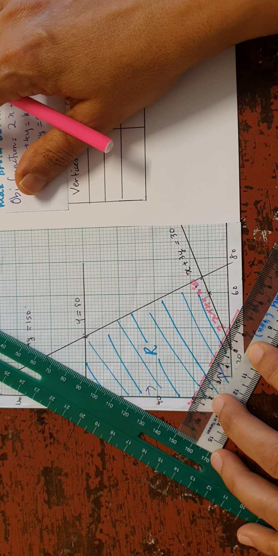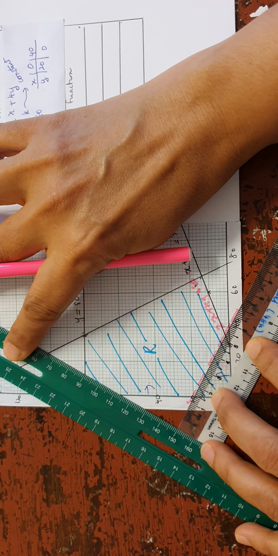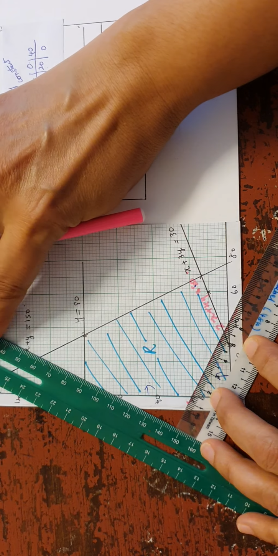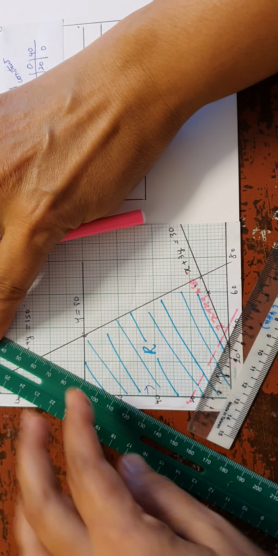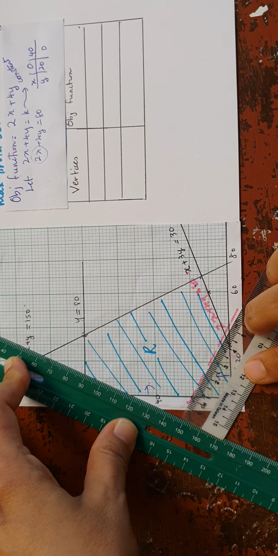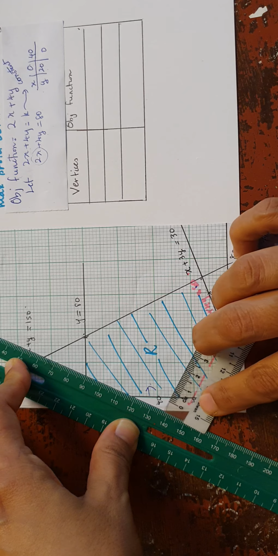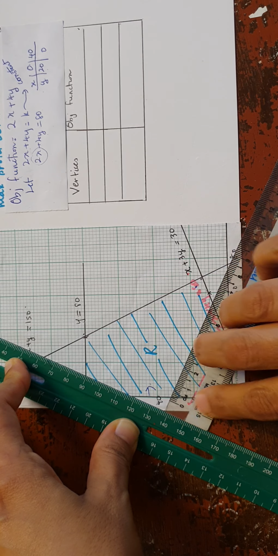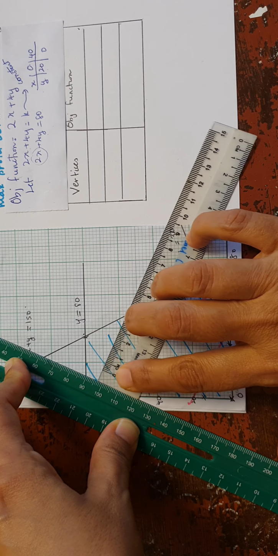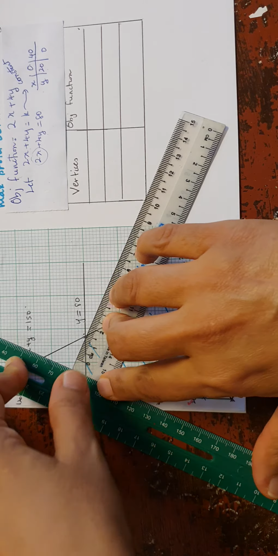What you're going to do is hold your second ruler tightly and slide the first one along the line. As you slide, I hope I'm not blocking you, hold the second one tightly, like this. As you slide it along, since you want maximum profit, you will find the last point in the region of feasible solution that you will pass through. Sliding, you notice the last point that you will pass through is this one.